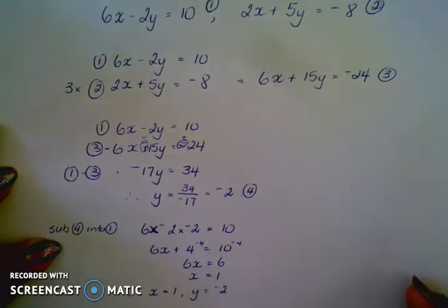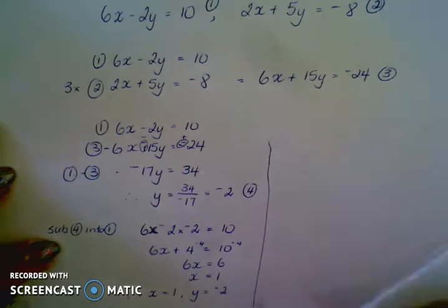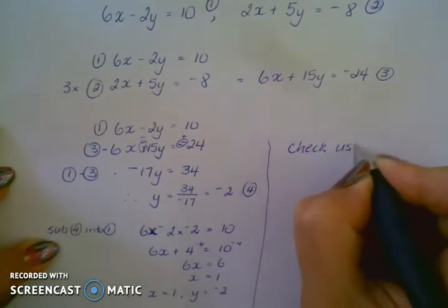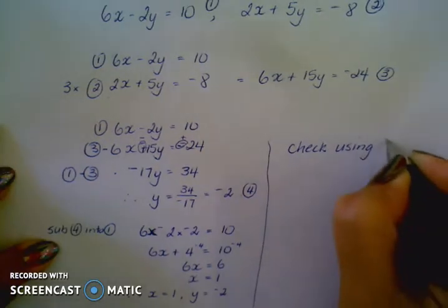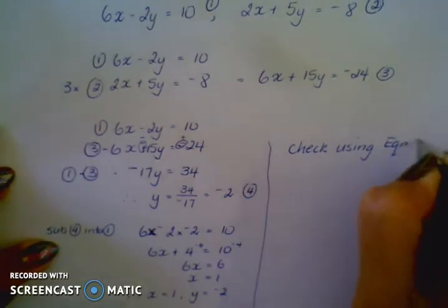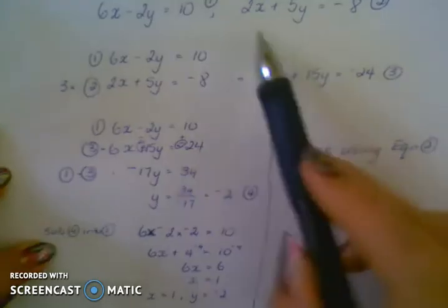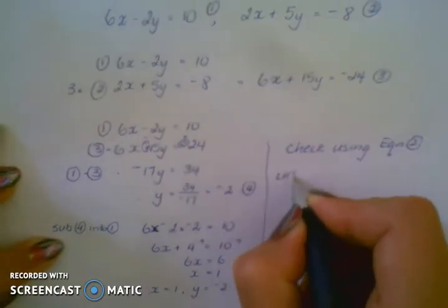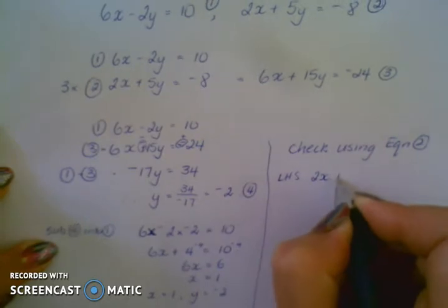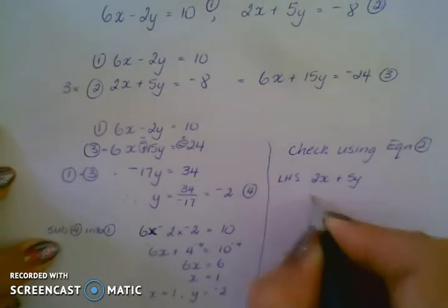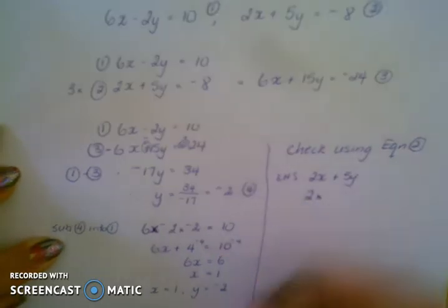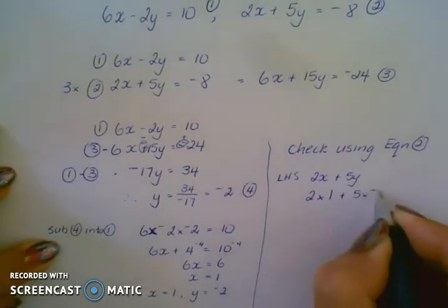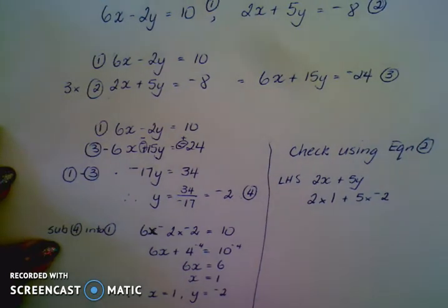Now, just to be sure, I'm going to do a check, and I'm going to check using equation 2. Our original equation 2, our left-hand side was 2x plus 5y. So I can say 2 times 1, plus 5 times negative 2, because my negative 2 is here.